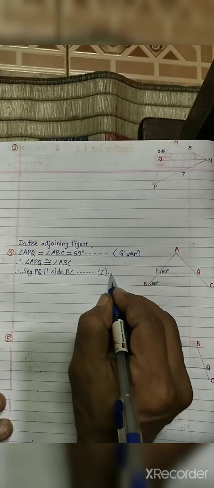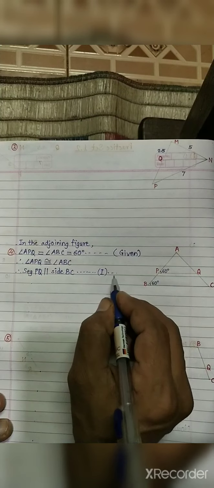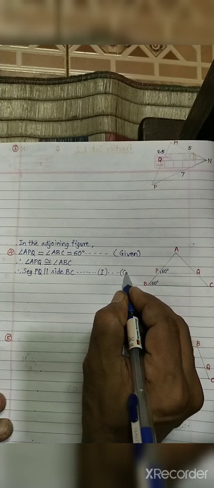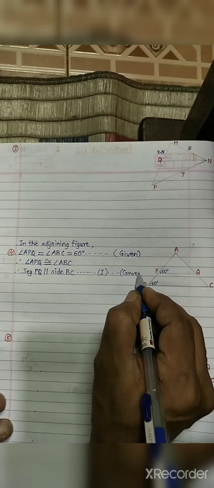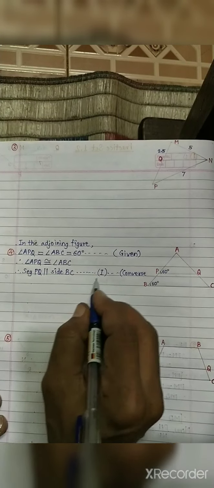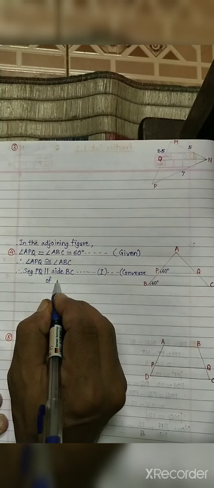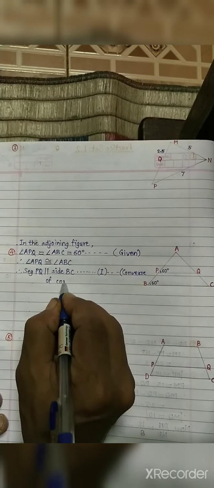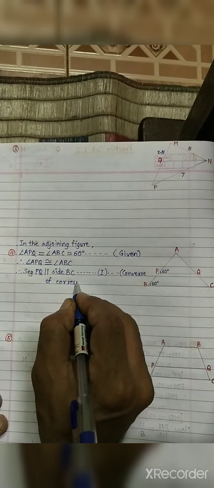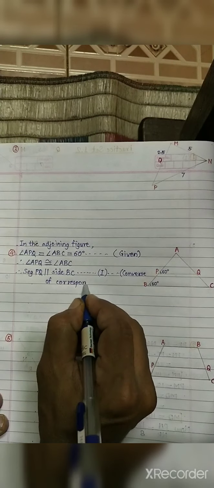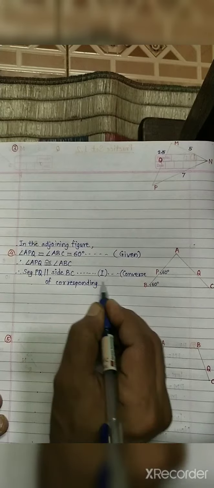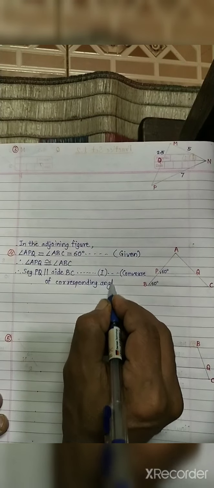And here reason is converse of corresponding angle test.